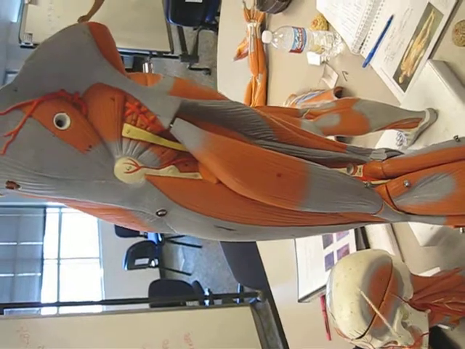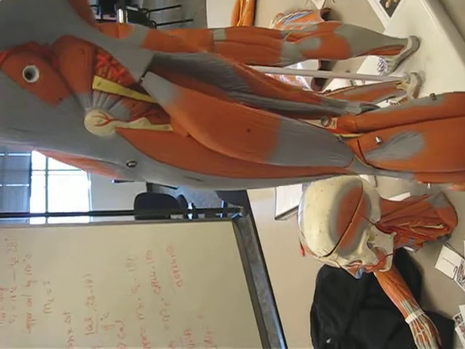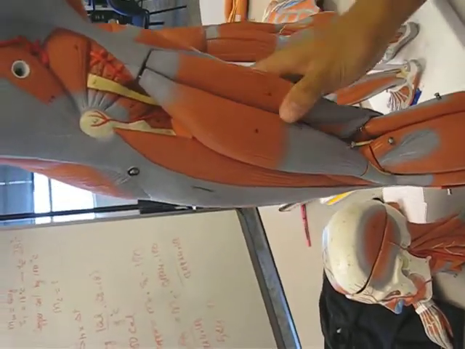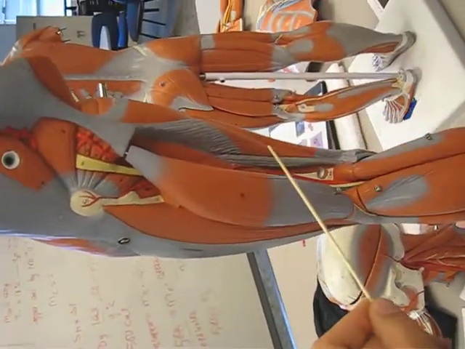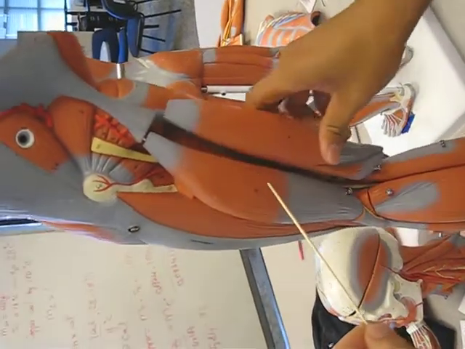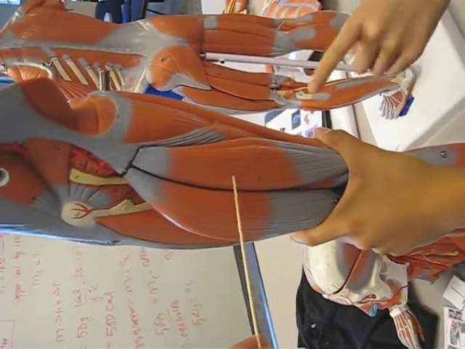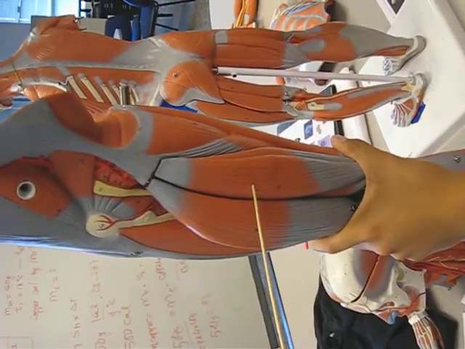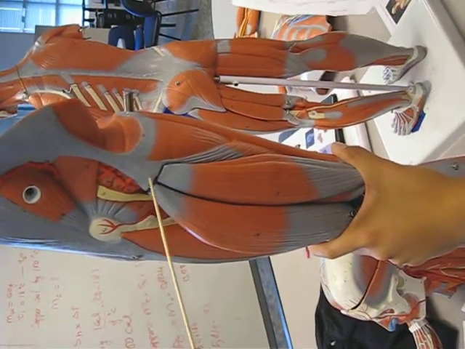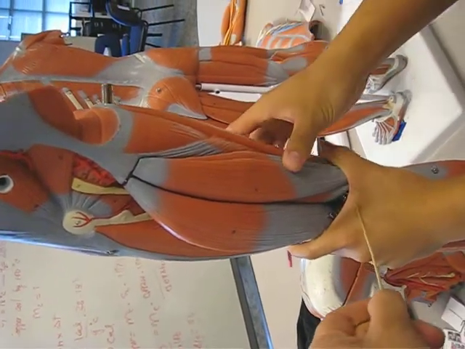Next is the semitendinosus. Its origin normally goes right here. On this model, it tends to fall off, so we'll proceed with the origin here. Semitendinosus: its origin is the ischial tuberosity. Its insertion is the proximal medial surface of the tibia, and its action is to extend the thigh.